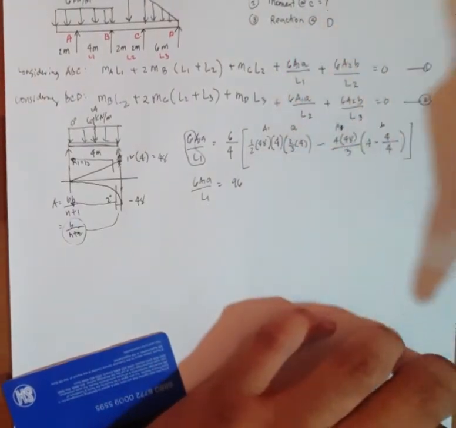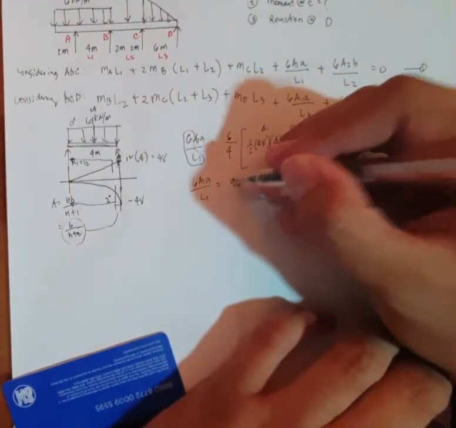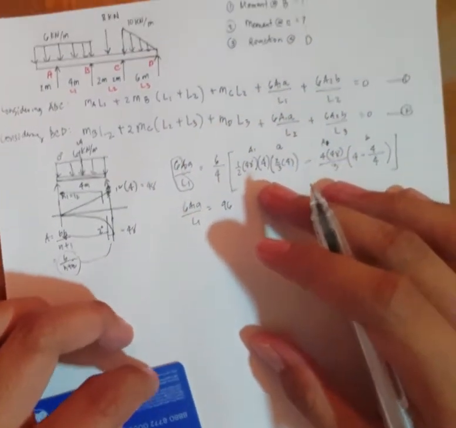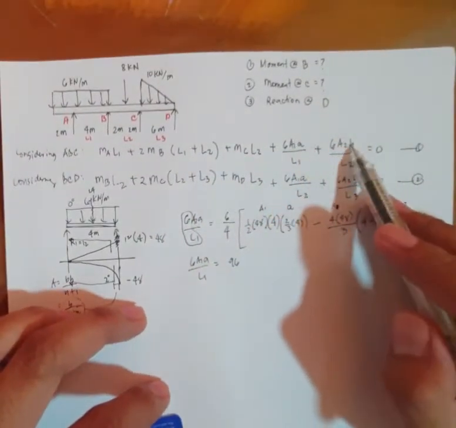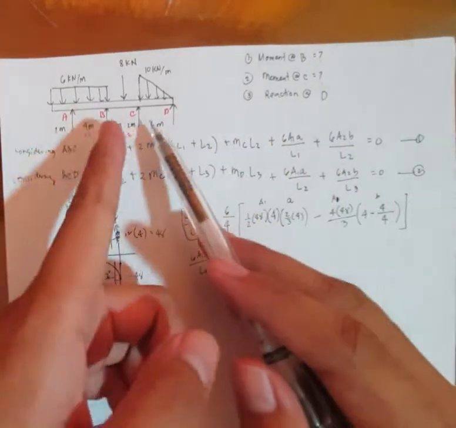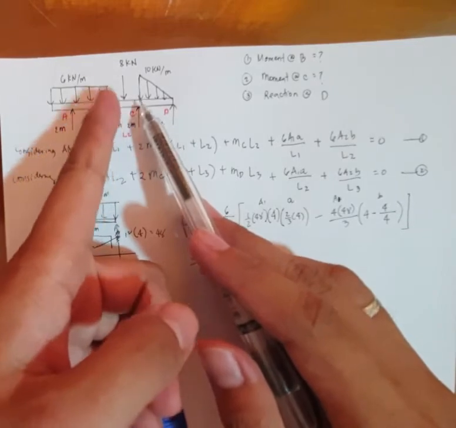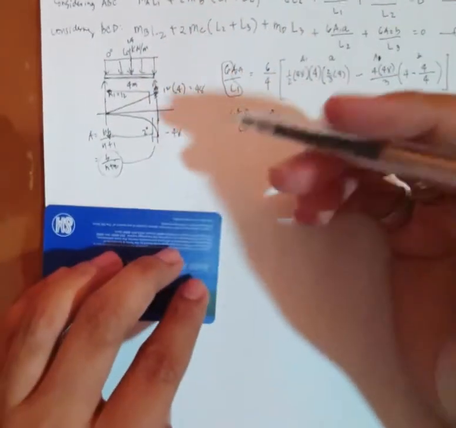Next. So next is 6A2B over L2. So here is L2. Extract L2 and consider it as a simple support.